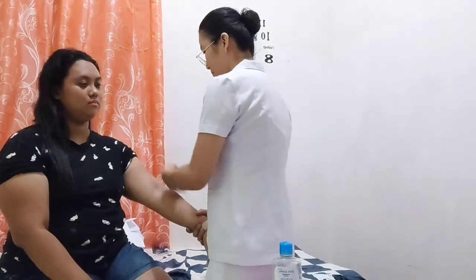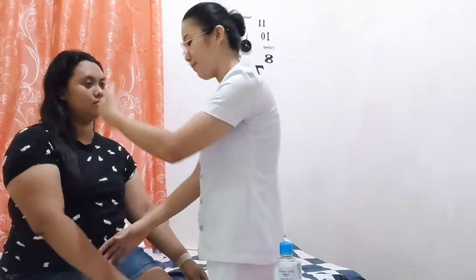Okay, next is the temperature. I will use the dorsal surface of my hand to palpate the skin like this. Okay, ma'am. Your skin is normally warm. It is important because it detects temperature differences between the skin sites using palpation.